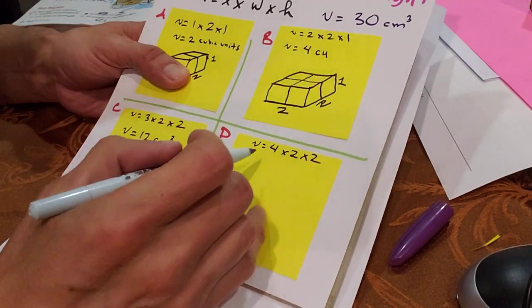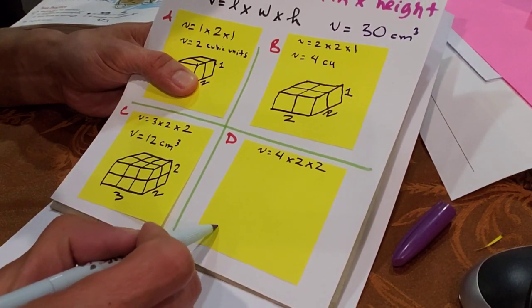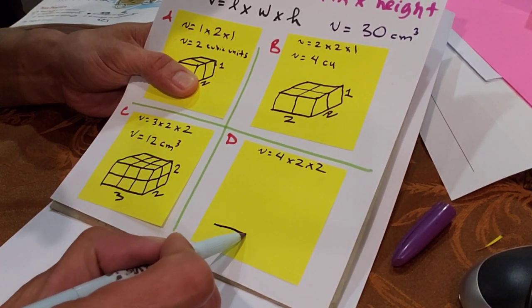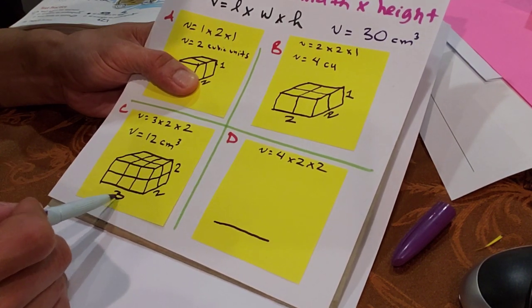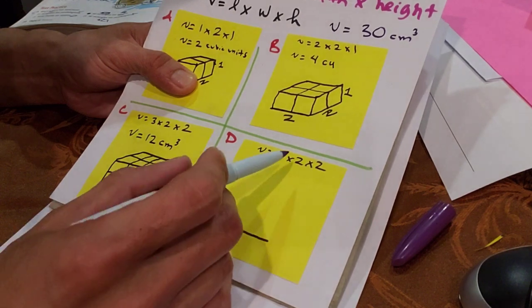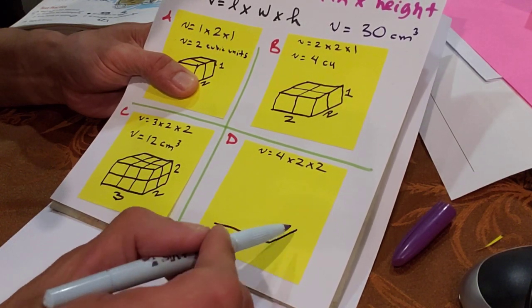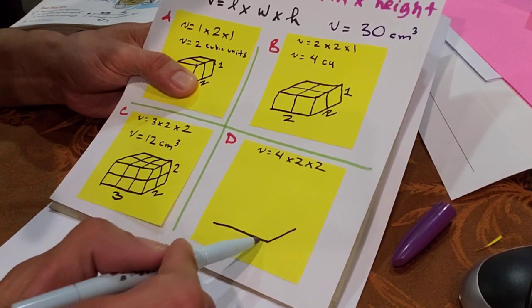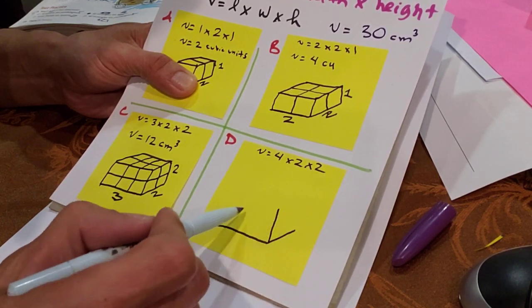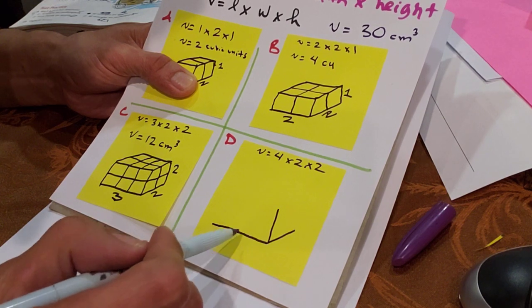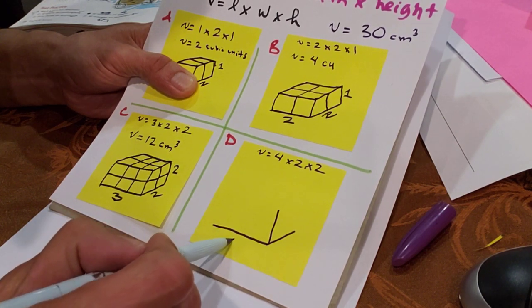Okay. So here, I'm going to go, length is going to be 4. It was 3 in the previous one. Here we're going to go back 2. Go back 2. And height up 2. Okay. I'm kind of visualizing all of this over here. So this is going a length of 4.